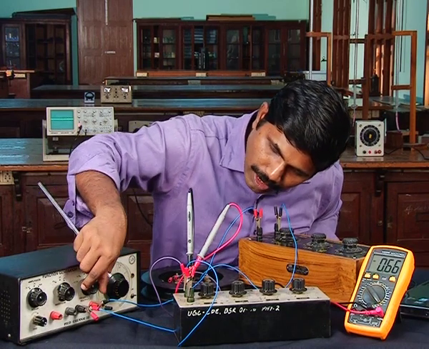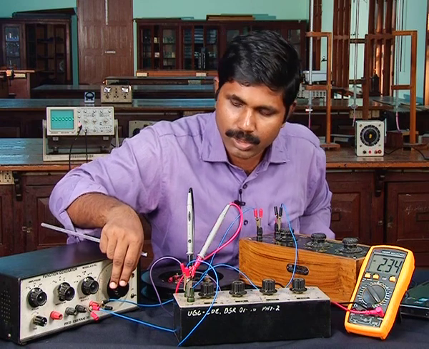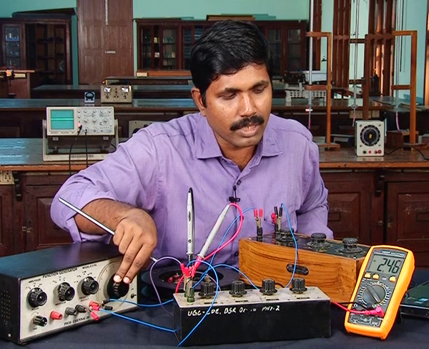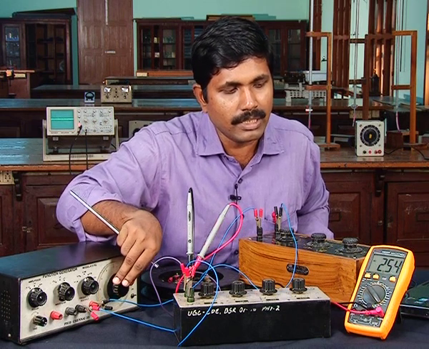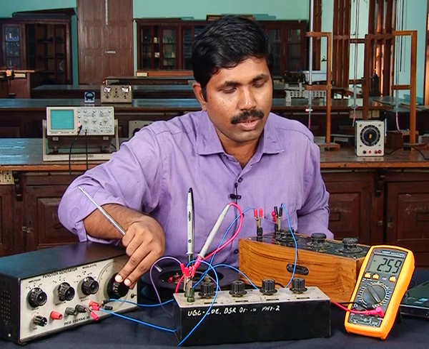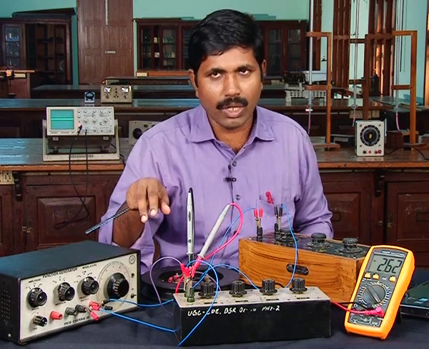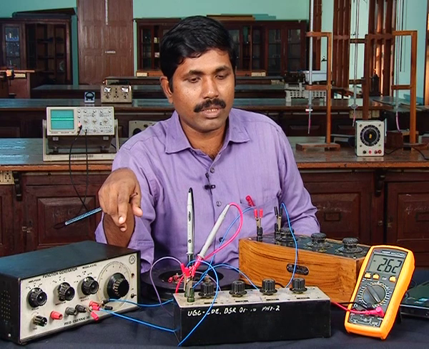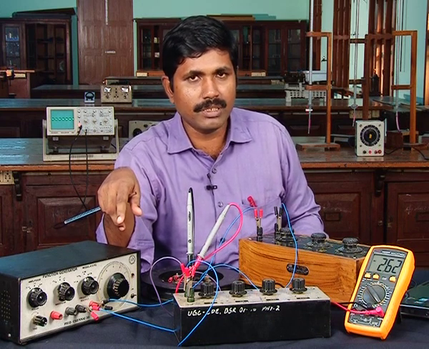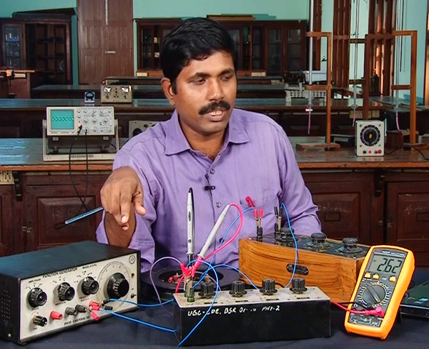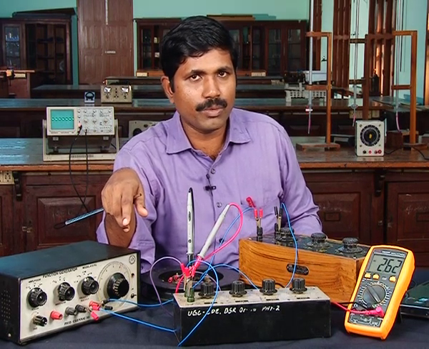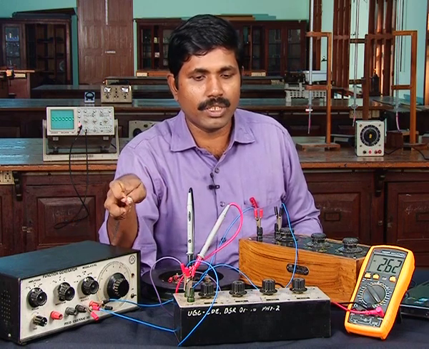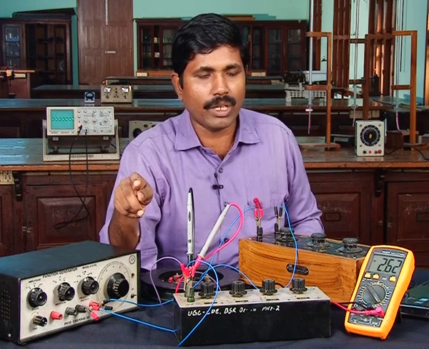To get the increasing part, keep this at 10 hertz. As I increase the frequency, the voltage across the resistance increases. This is an increasing trend. So, in this experiment, we saw that as the frequency increases, voltage increases. After a particular frequency, further increase in the frequency keeps the voltage decreasing. That particular frequency for which the voltage is maximum is called the resonant frequency. For this circuit, this resonant frequency is 1 kilohertz.